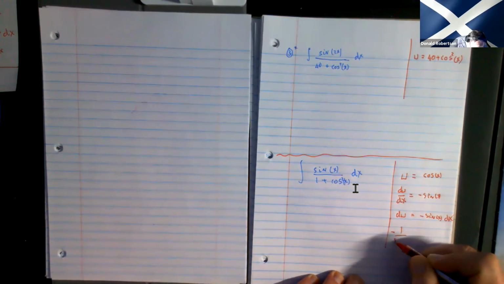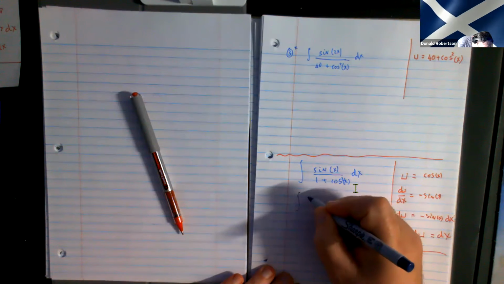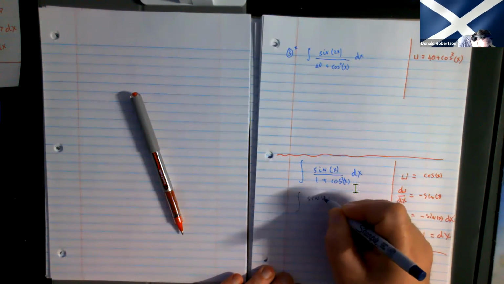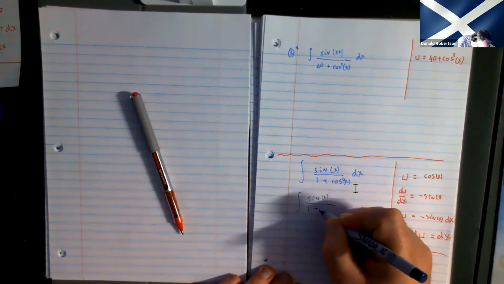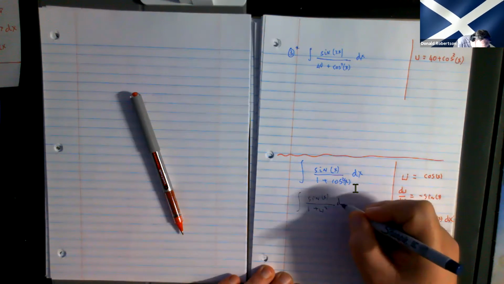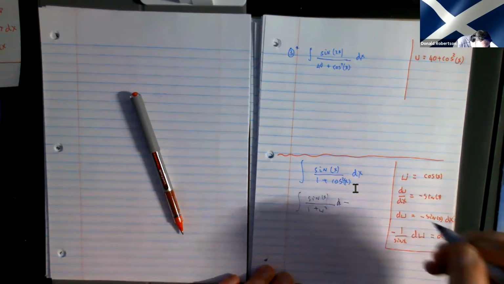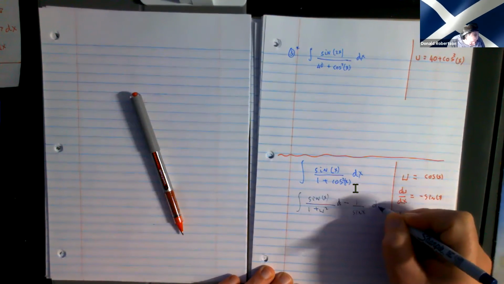And then you can divide both sides by that fella. Over here, I'm going to have sine x. 1 plus cos squared becomes 1 plus u squared. And the dx becomes negative 1 over sine x du.